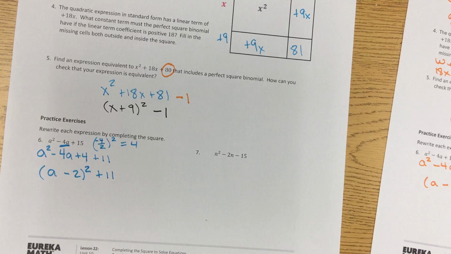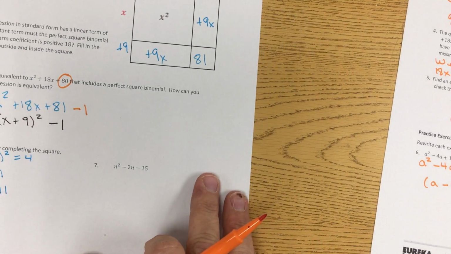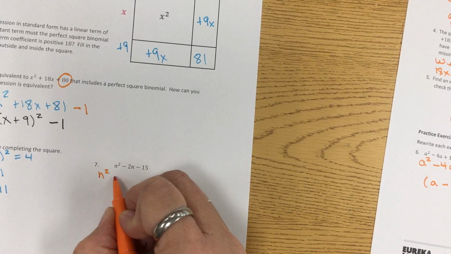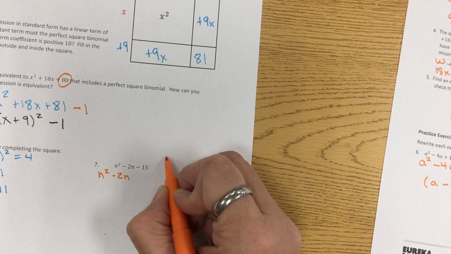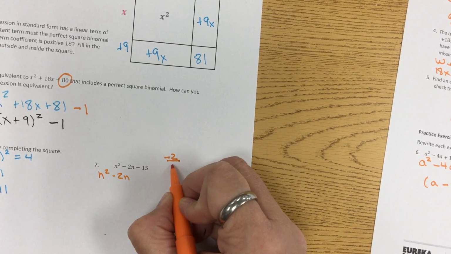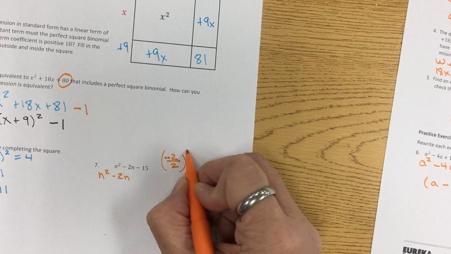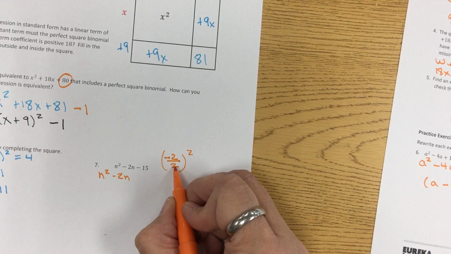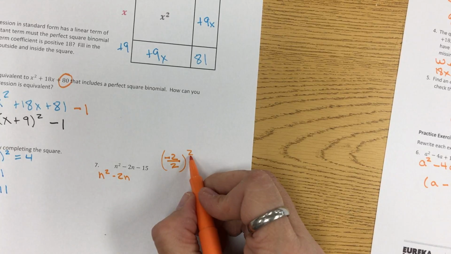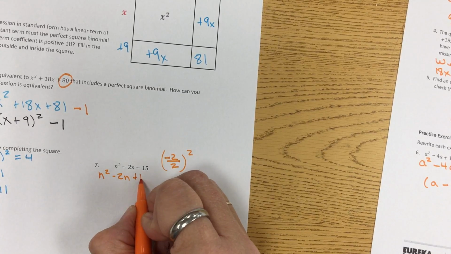Try it one more time before I let you try it on your own or in your groups. So n squared minus 2n. So I take my b value, which is negative 2, I divide it in half, and I square it. So negative 2 divided by 2 is going to be negative 1. Negative 1 squared is 1.